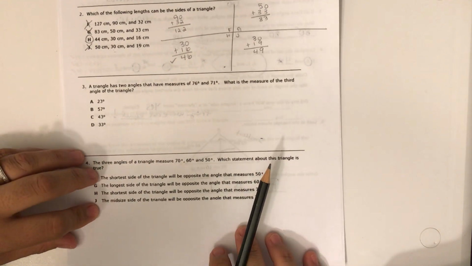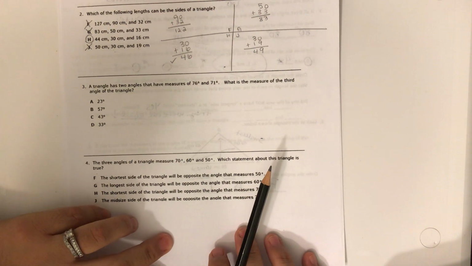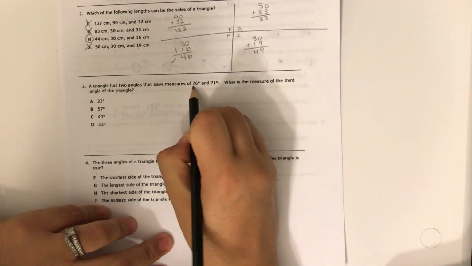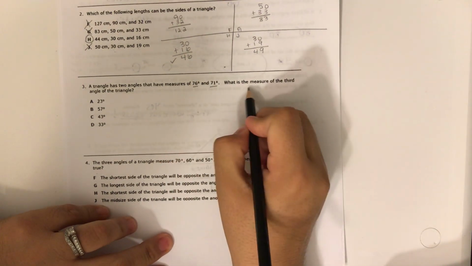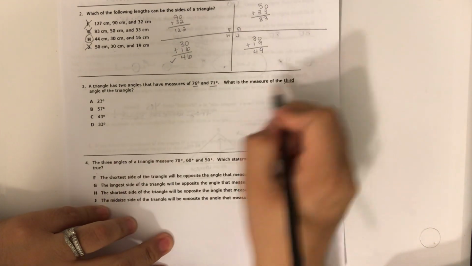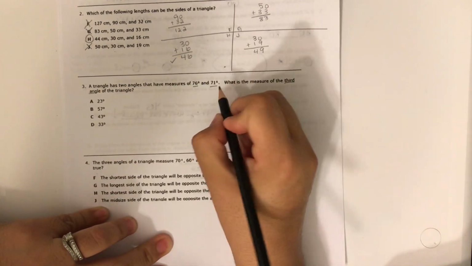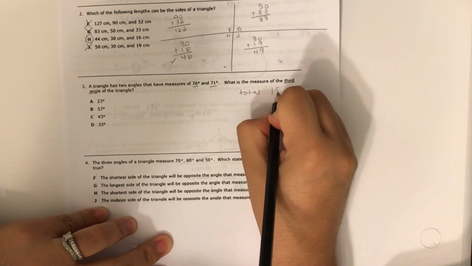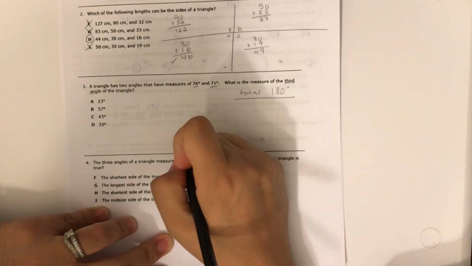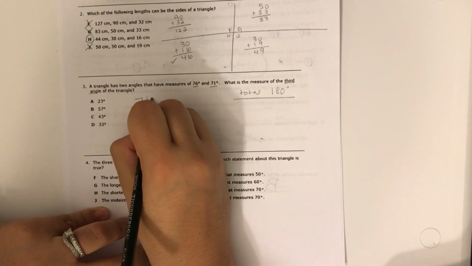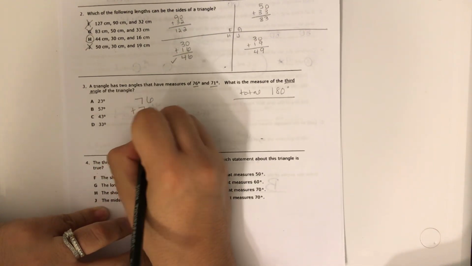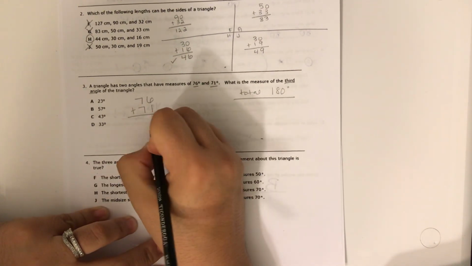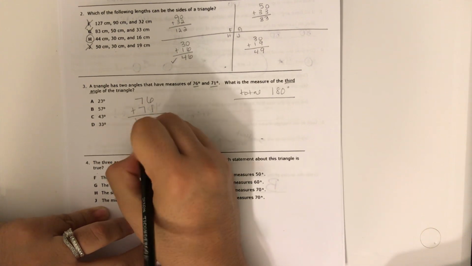Number 3. A triangle has two angles that have measures 76 degrees and 71 degrees. What is the measure of the third angle? So we know that the sum of all three angles in a triangle total 180 degrees. Okay, so far I have used 76 and 71. That would be 147.